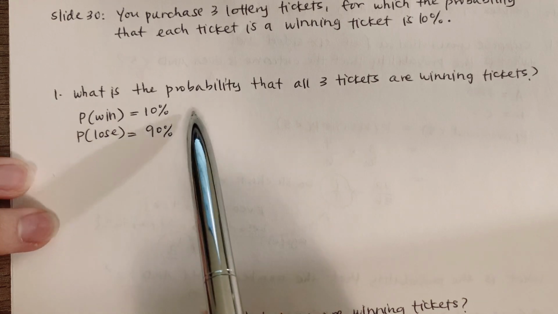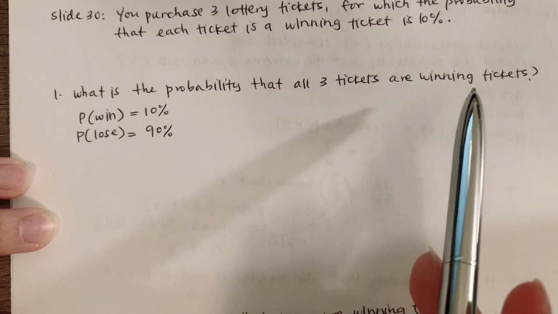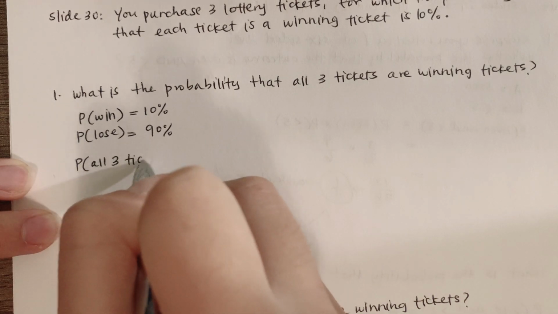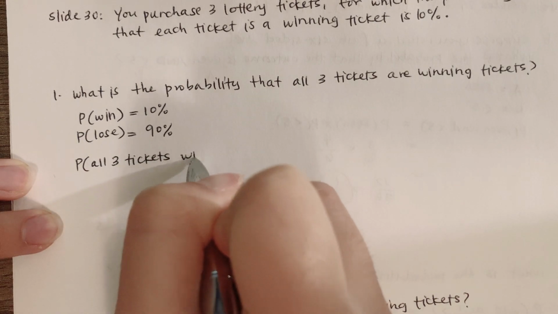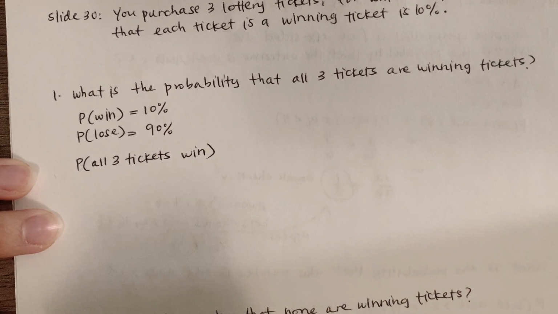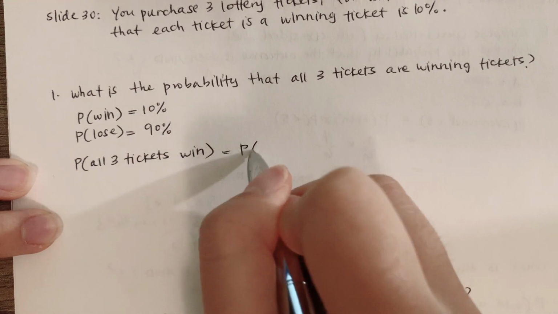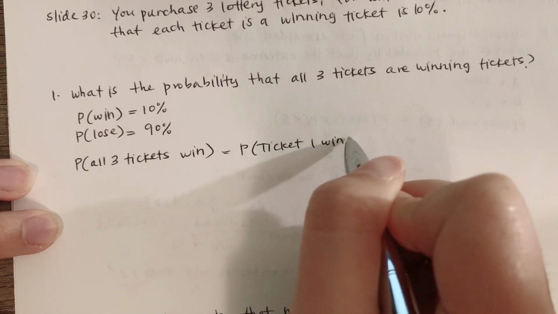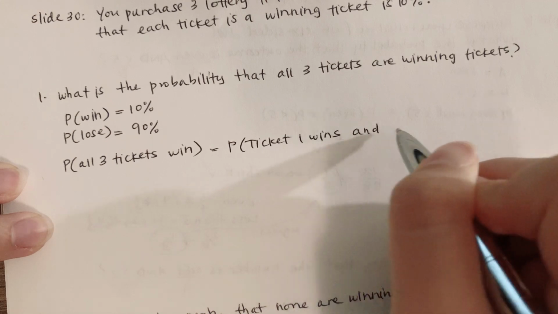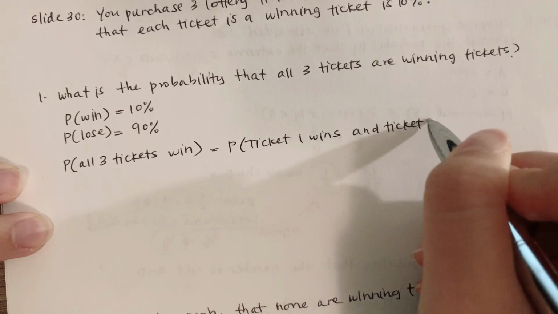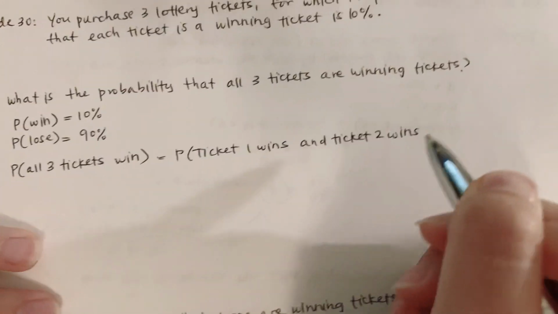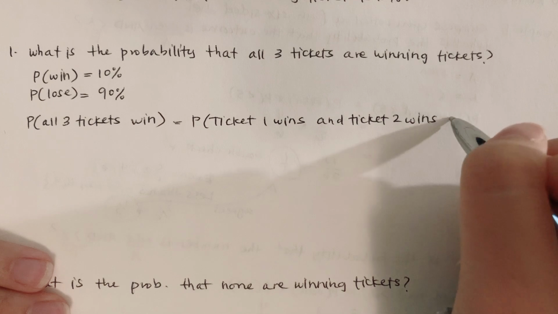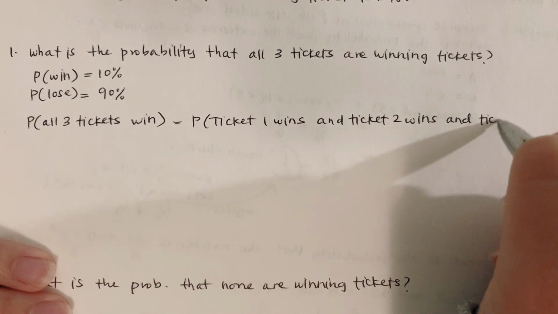If we are looking for the probability that all 3 tickets are winning tickets, then let's see. The probability that all 3 tickets win, isn't that just the same as probability that ticket 1 wins and ticket 2 wins and ticket 3 wins?